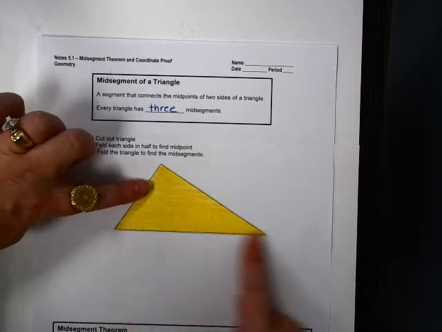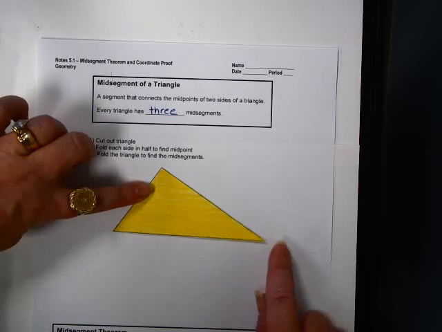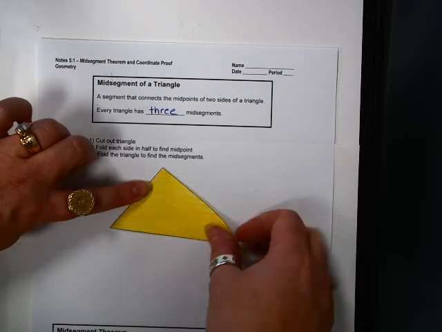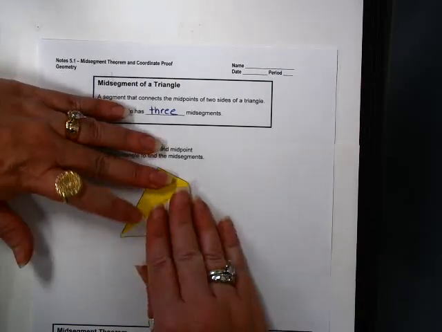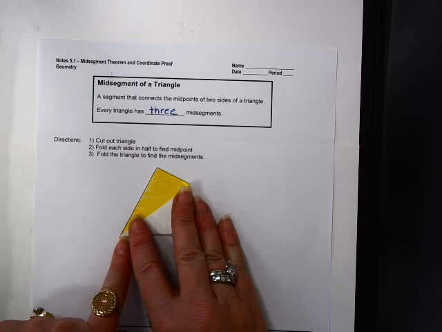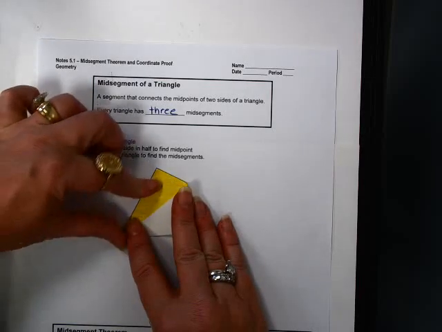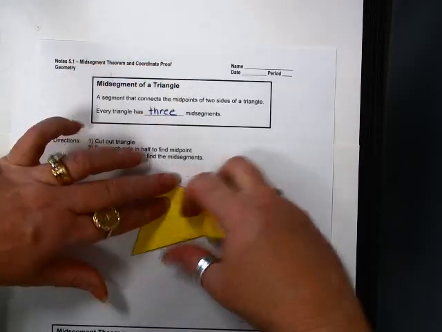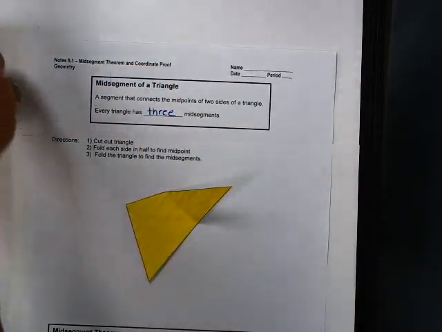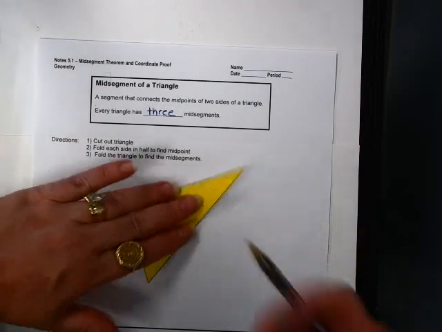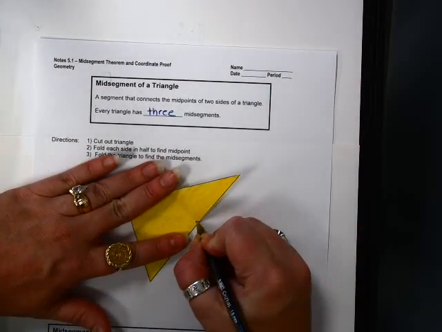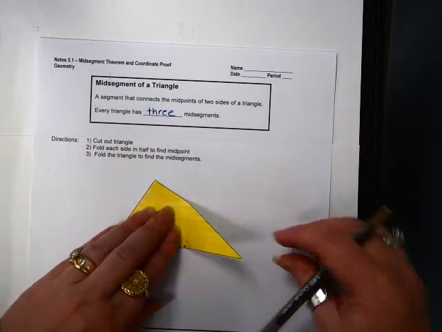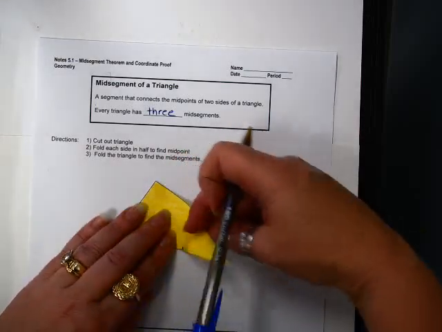and we're going to fold each side in half to find the midpoint. So I'm going to take this longest side here first, and I'm going to take this vertex and fold it over here to this vertex. When I match them up, I'm just going to put a little crease right here. And that shows me that this right here is the midpoint of this side. Then I'm going to do that for all 3 sides.